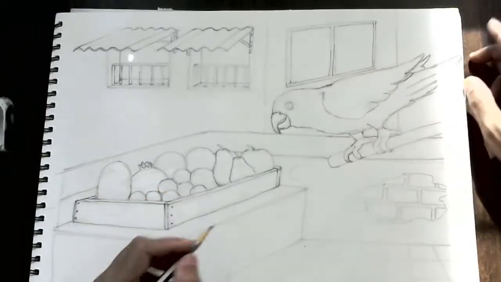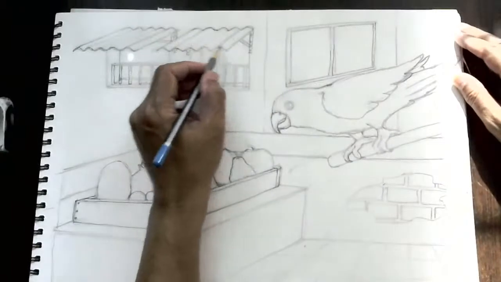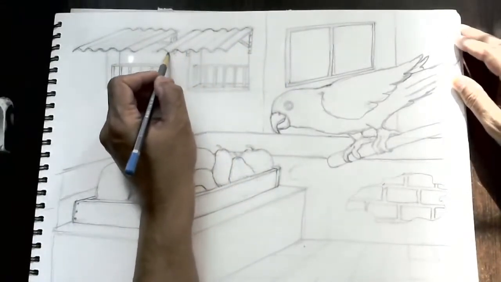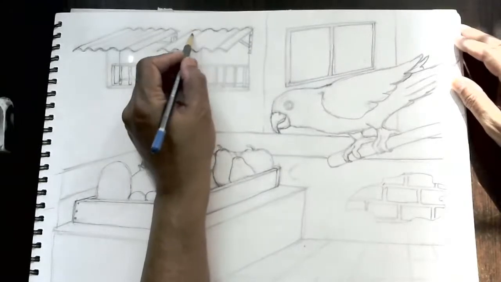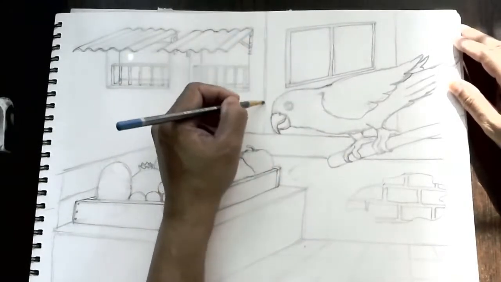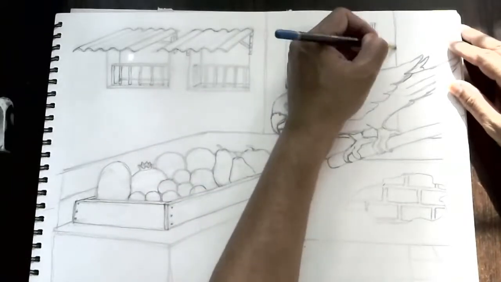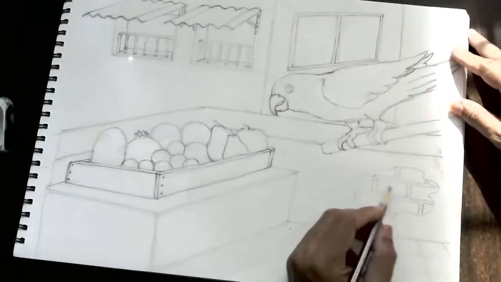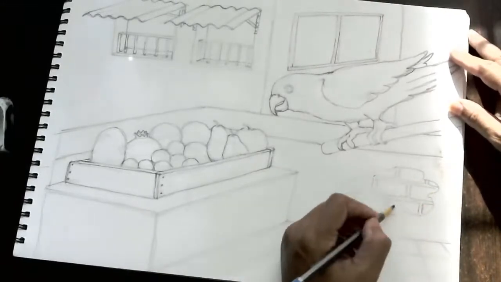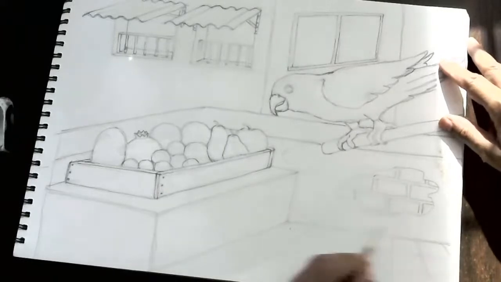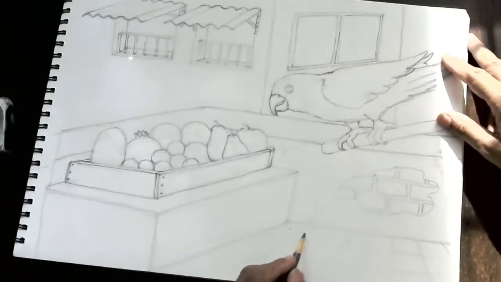Yeah. So now this is a building. If you have seen my video on how to draw rooftops and how to color them, I think you'll be able to do it very fast and nicely. Here I have shown a little bit of the plaster broken, so bricks can be seen through it, and this is how we draw the flooring.